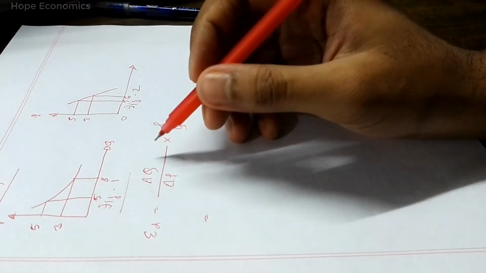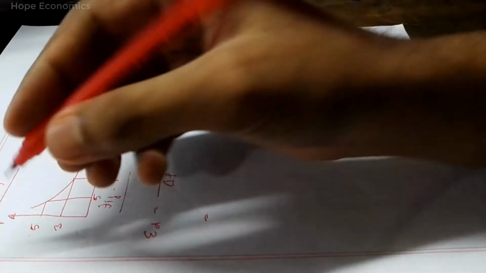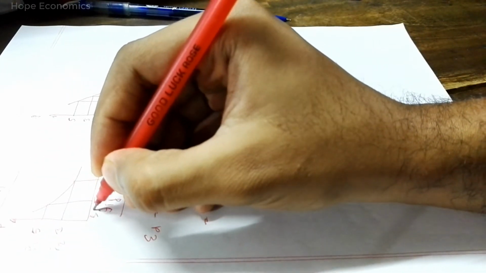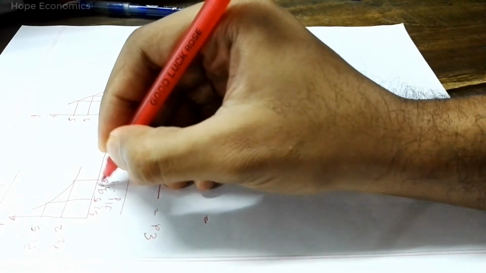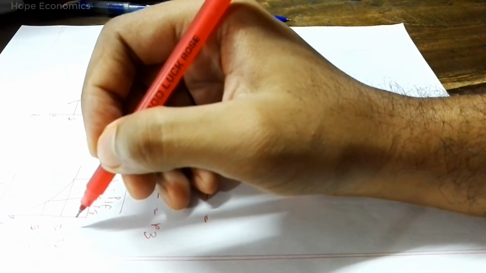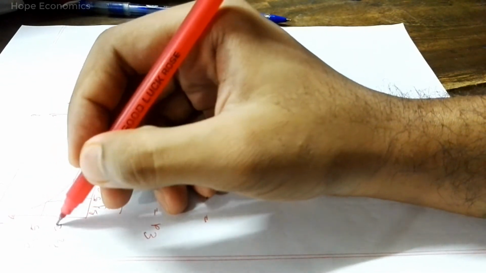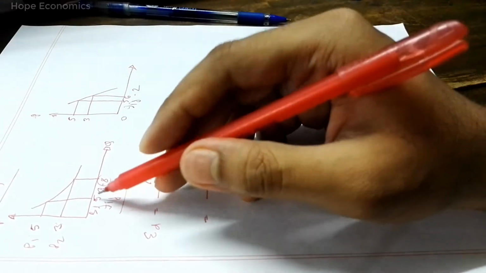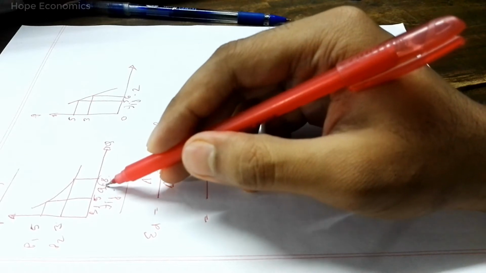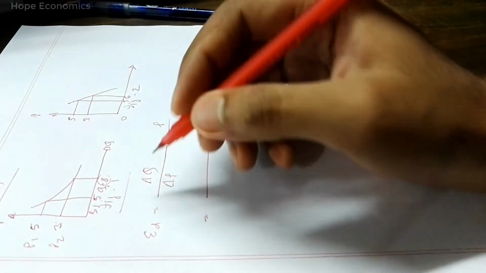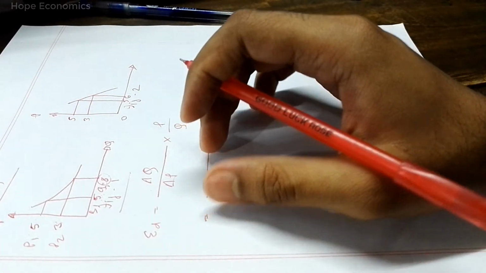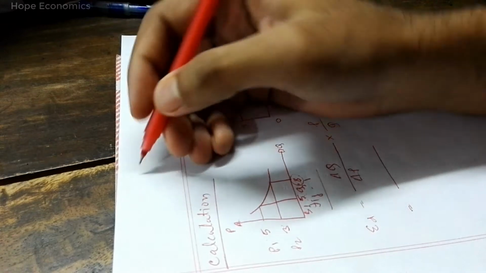Let's assume this one is P1, this one is P2, this one is Q1, and this is Q2. So let's assume our price went from 5 to 3, and the quantity demanded went from 5 to 8. Before establishing it, we want to clarify something.